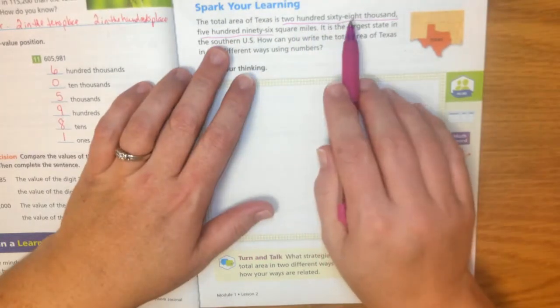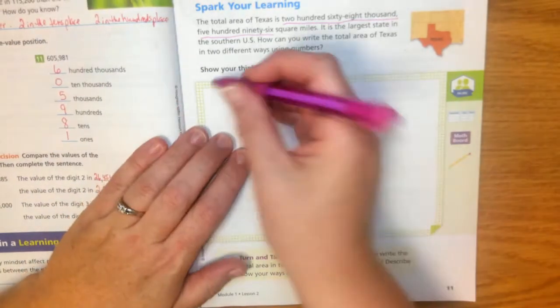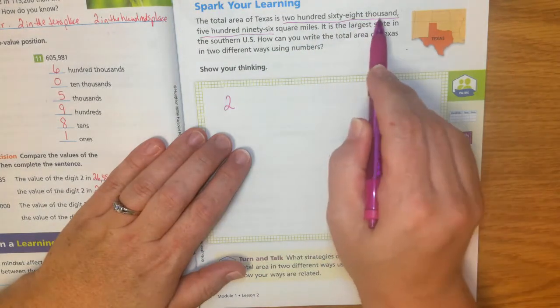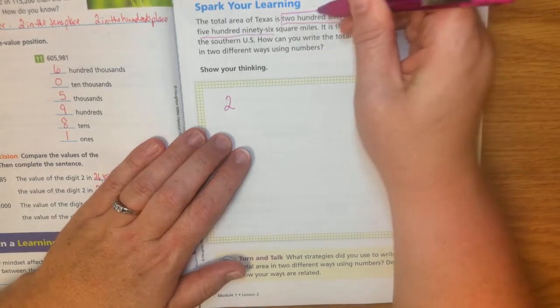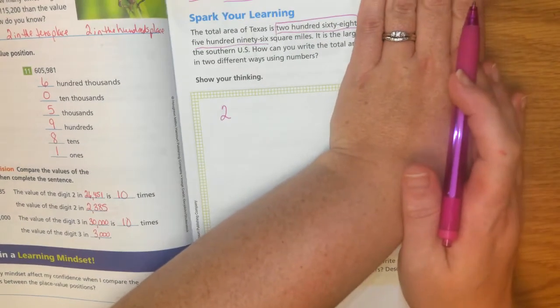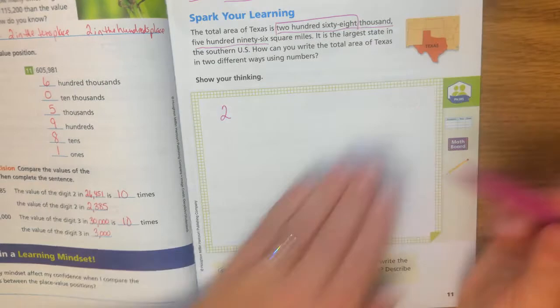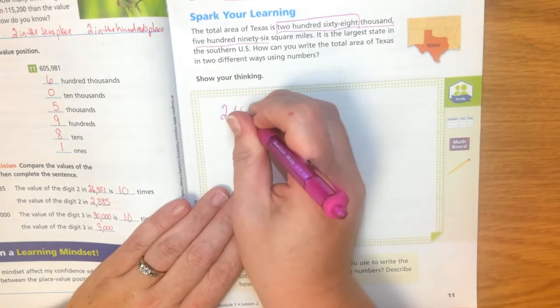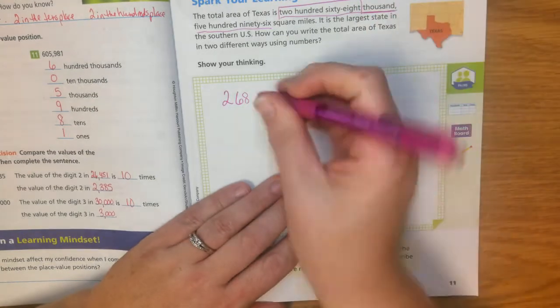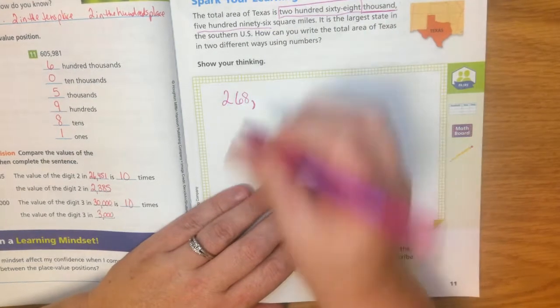Well, we could take this number that's written in words and we could write it out like we would see it with the digits and as a number. So I know I need 268,000. Now when I read this number, 268, before I even get to 1,000, I know this is 268. Then when I read the word 1,000, that tells me to put a comma here.